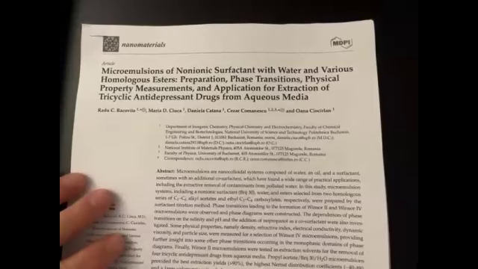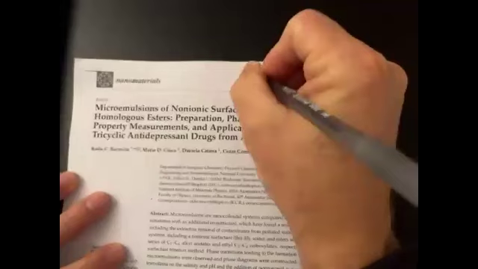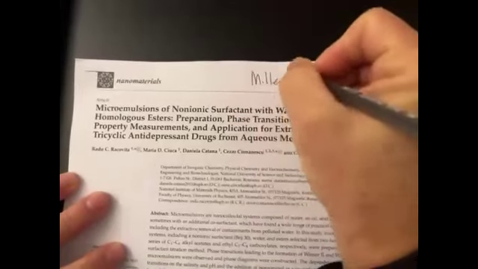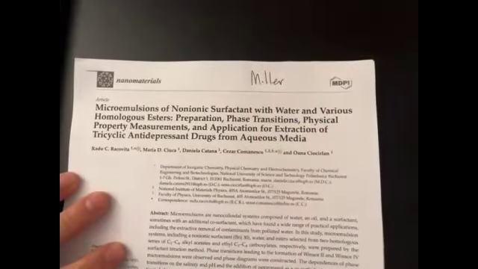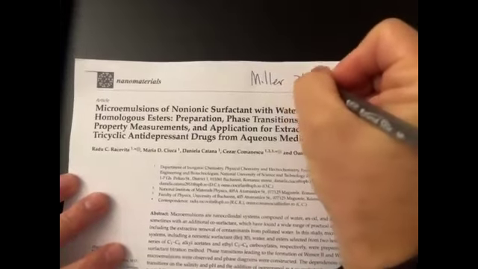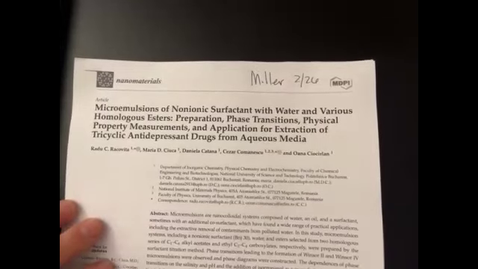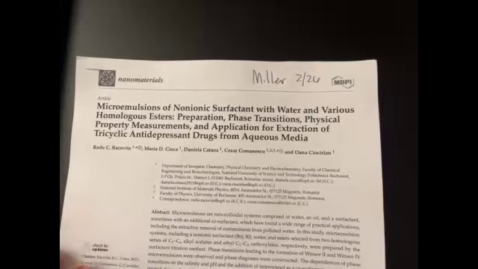And the first thing that I do, or one of the first things that I do when I get an article, is I go ahead and write my last name on it, and then I write when I got it. So this is going to be 2/26. That's February 26th of 2026. I don't write the date, just the month and the year.